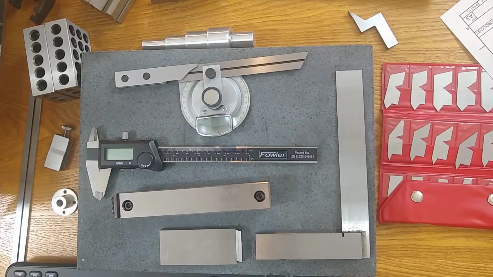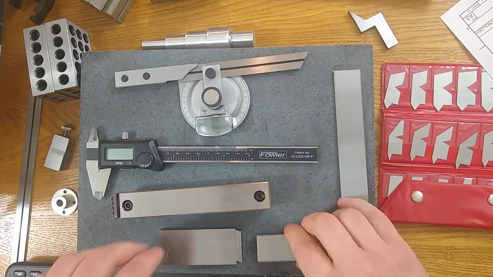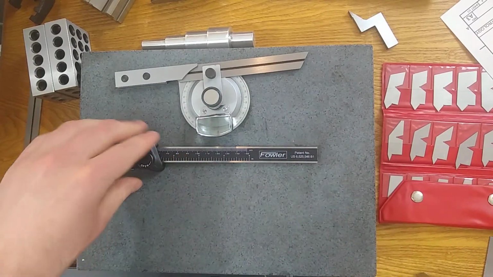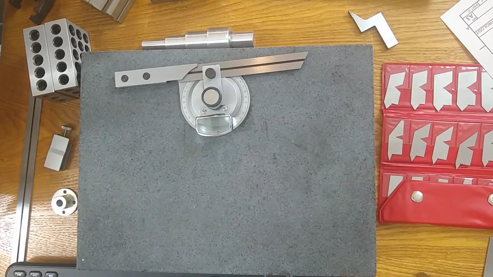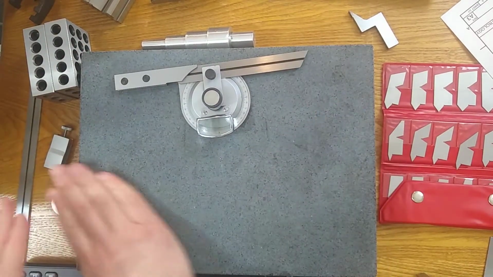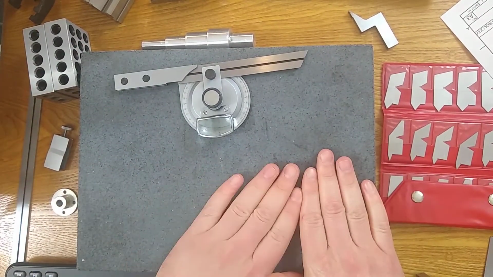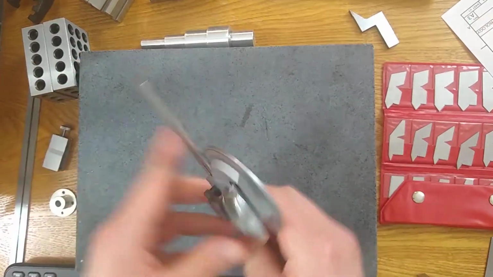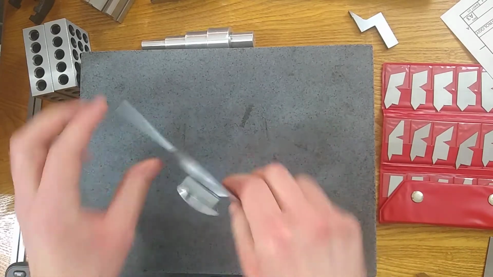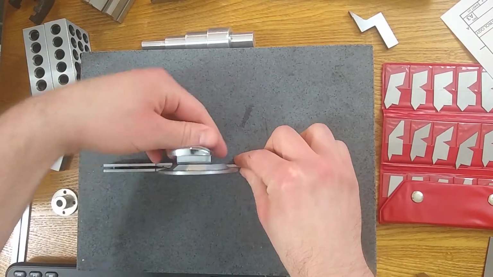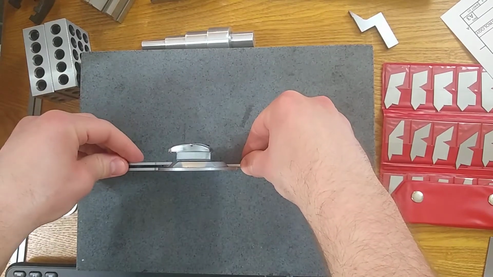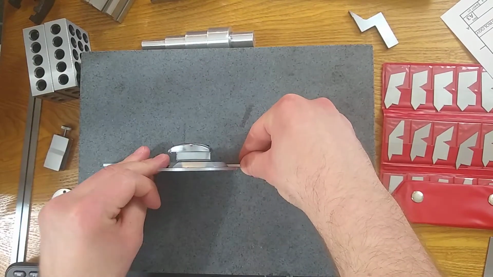All right, we talked about this as I demonstrated when we're talking about calibration. So let's clear our surface plate a little bit. To check calibration, take a calibrated surface plate, and you're going to rest your protractor, unclamp it, let it seat down. Kind of give it a little bit of a push, not too hard.